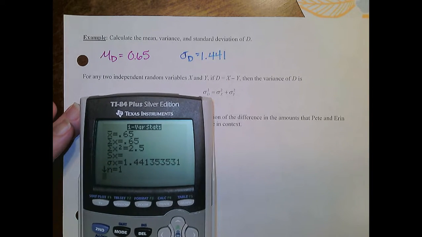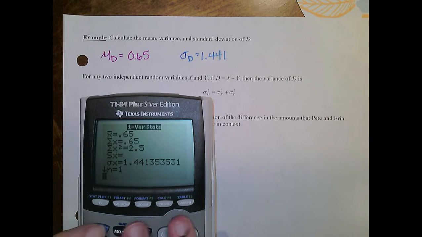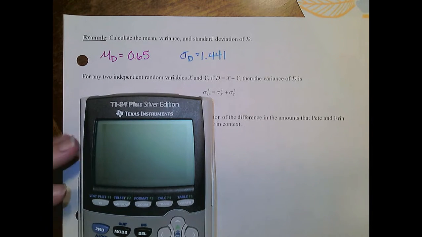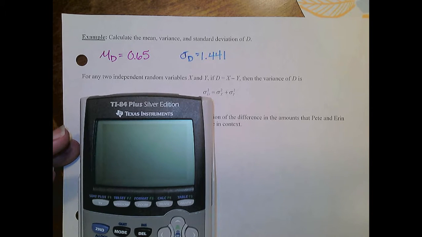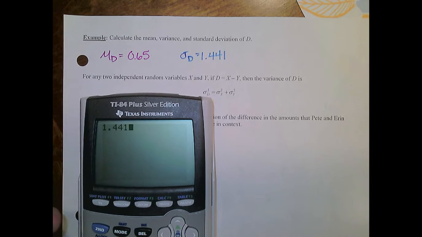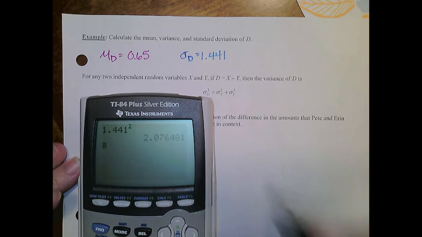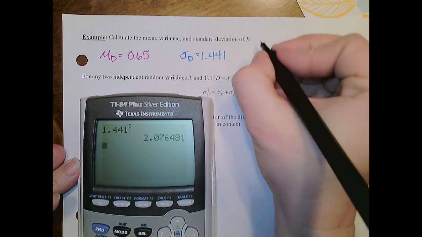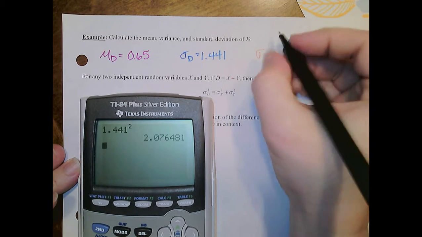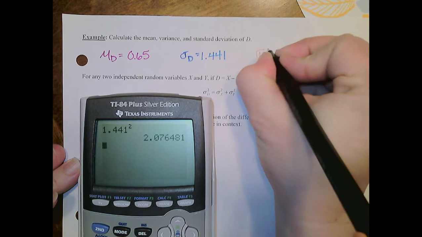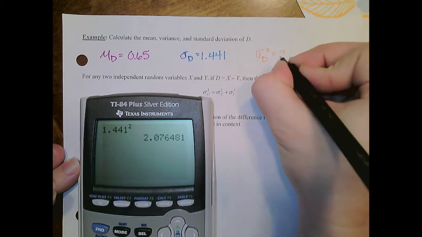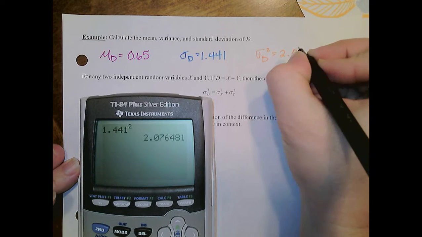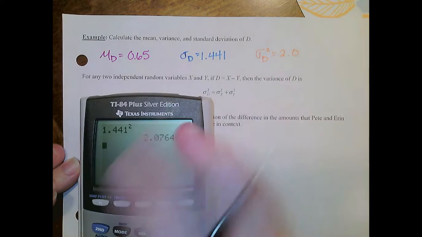And so then to calculate the variance, I'm just going to take that value, the standard deviation 1.441, and square it. And so the variance of D is 2.0. Is that right?